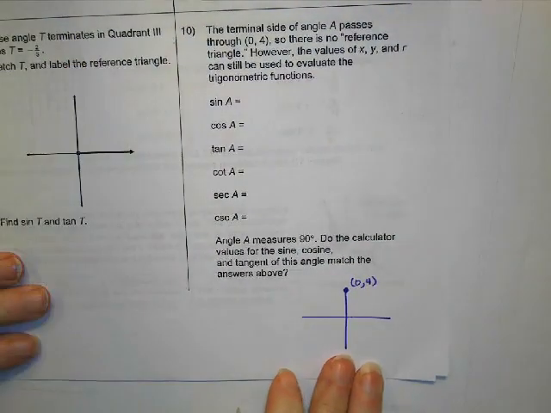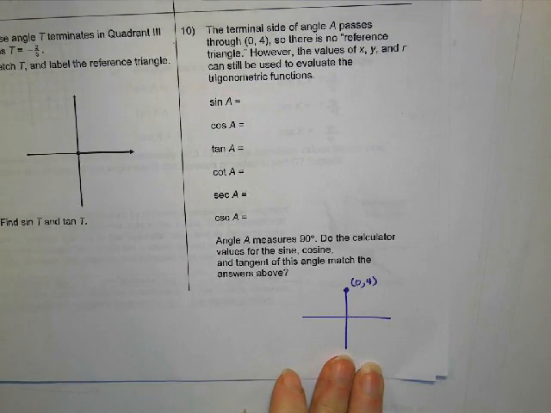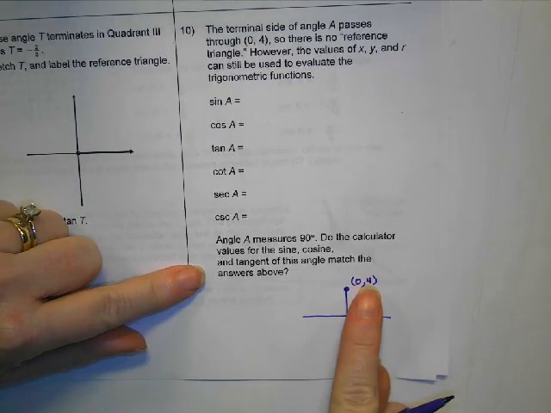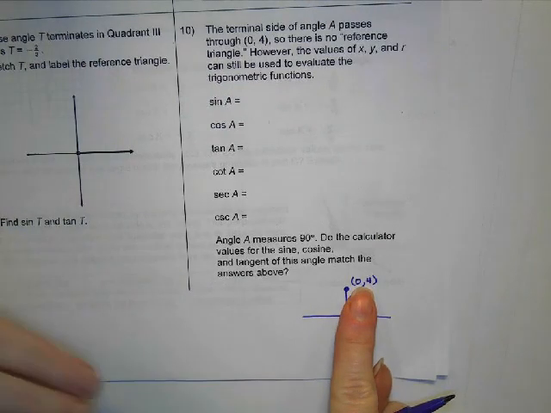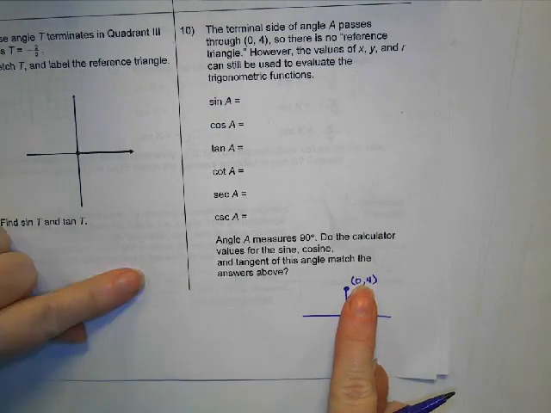Well, there is no way for you to draw back to the x-axis here. You can't. It's on the y-axis. There's no way to draw back to the x-axis and make a triangle. So we can't make a reference triangle. However, ratios that we were using, x over r, y over x, those still work with this.